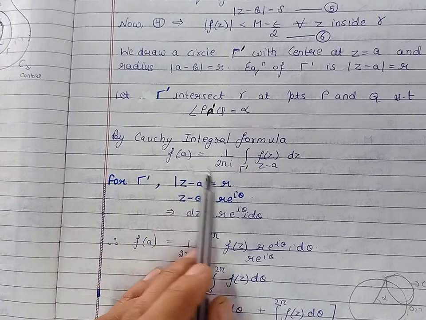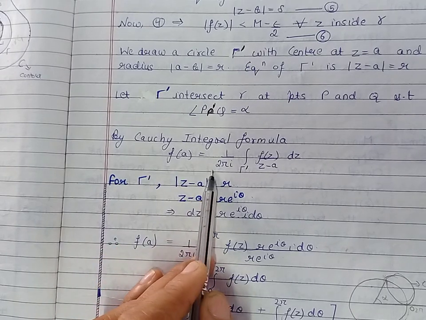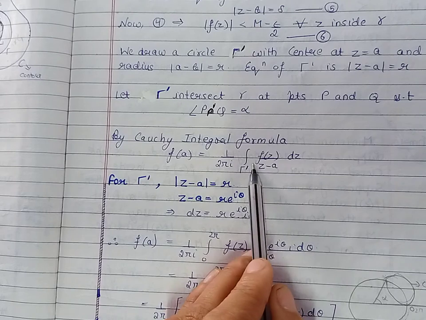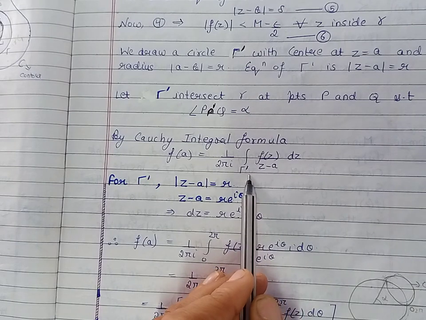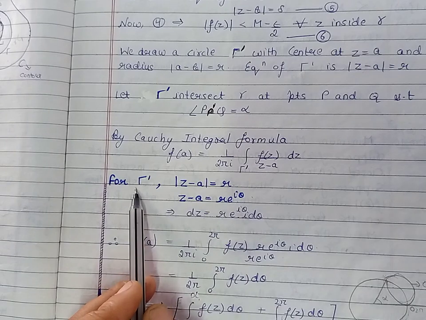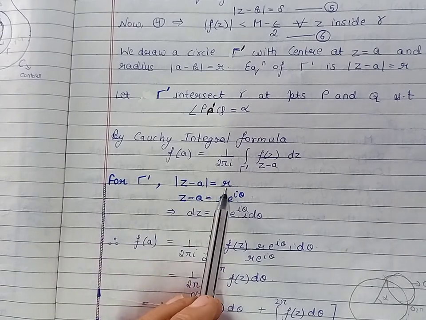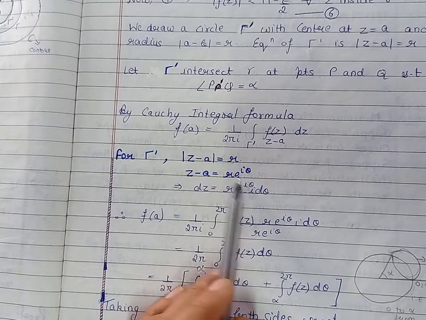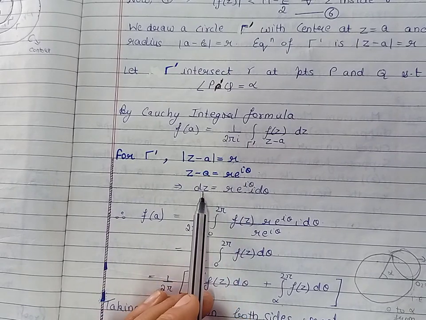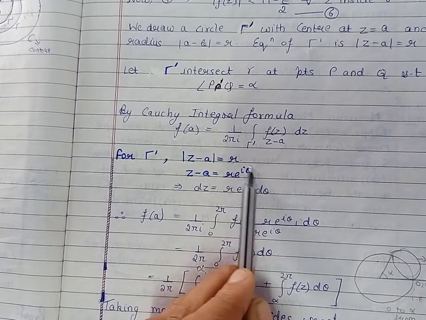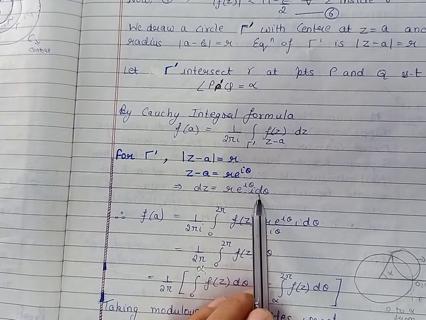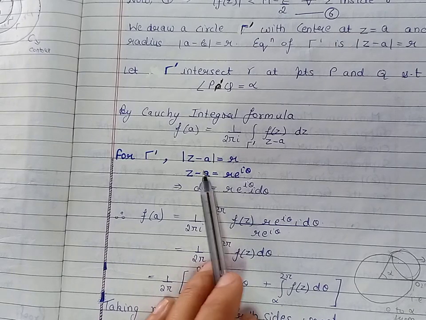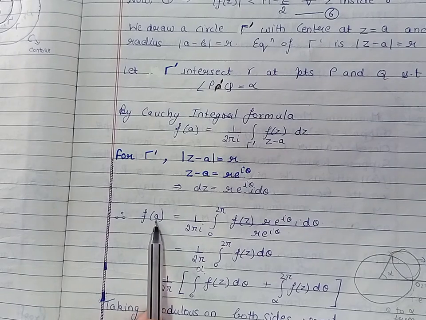So f of a is given by 1 upon 2 pi iota integral f of z divided by z minus a dz. This integral is over the circle gamma dash. Now the equation of the circle gamma dash is given by mod of z minus a is equal to r. It means z minus a is given by r e raised to the power iota theta. Differentiating from here, dz is equal to r times the derivative of e raised to the power iota theta, which will be e raised to the power iota theta into iota d theta.